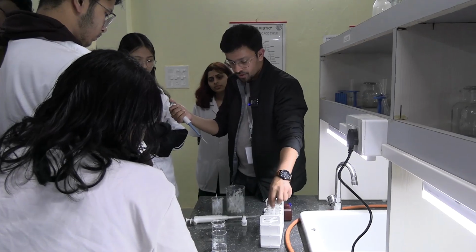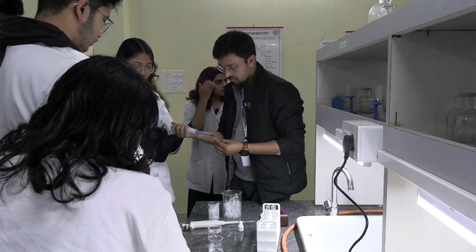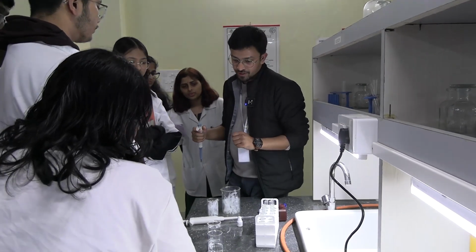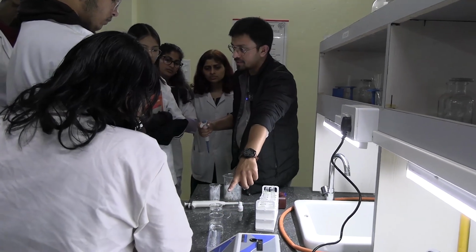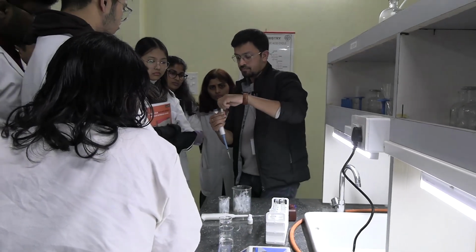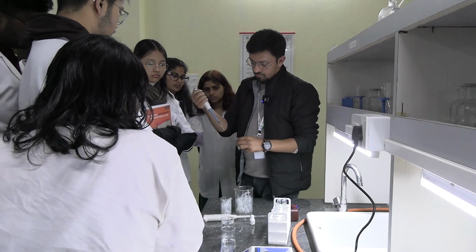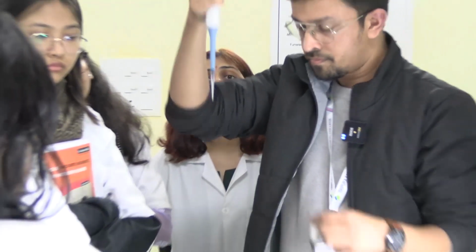Mix it, keep it for the test. Okay, now there are 2 types of test sample given. One is, this is our lab made samples. Okay, and this is the real blood sample. Okay, if you're taking from the real blood sample, sample done.